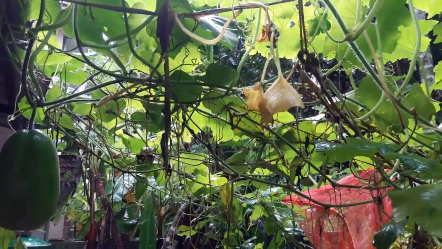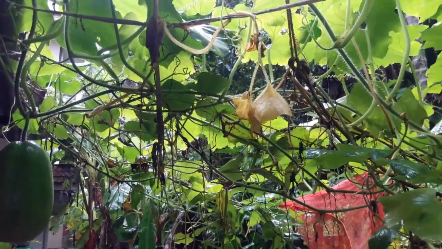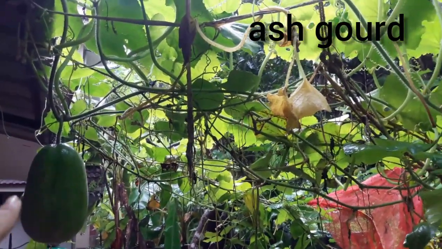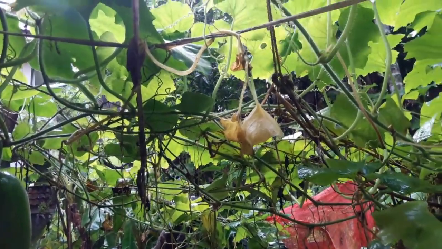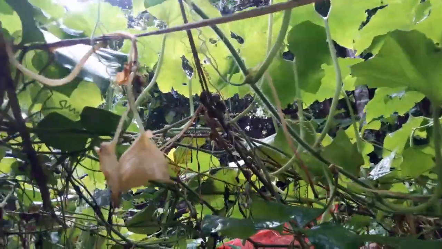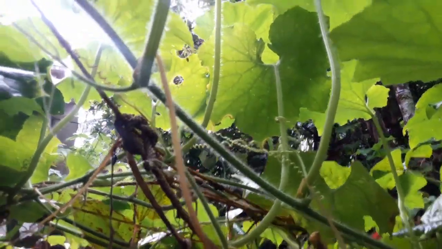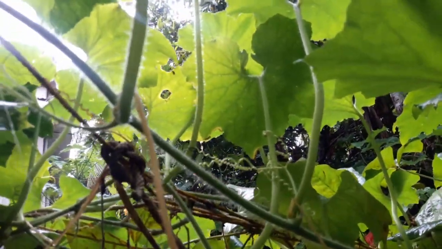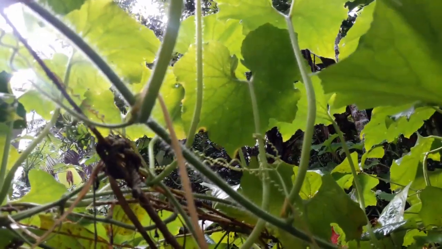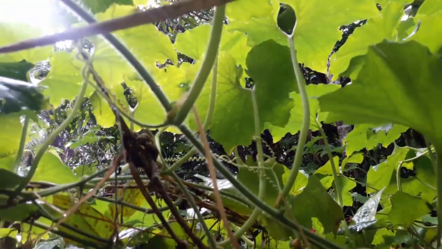We have come to watch an ash gourd plant. Can you see the ash gourd there? Yes. So this is also a climber, and can you see the tendrils? Where are the tendrils? There. Okay. Those are the tendrils, isn't it so? Yes.